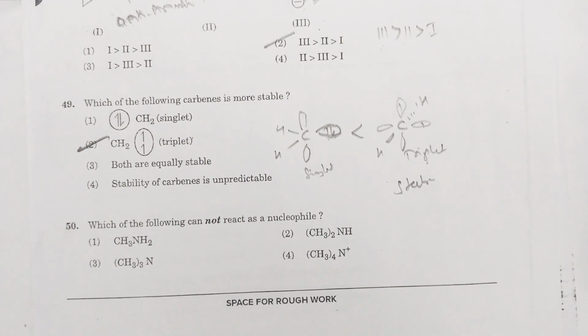Okay, these are the questions from the reactive intermediates.